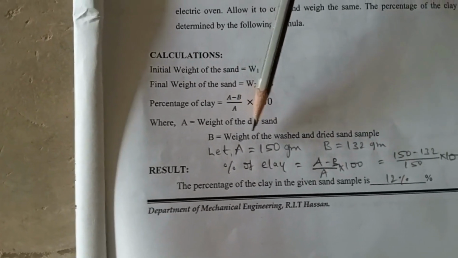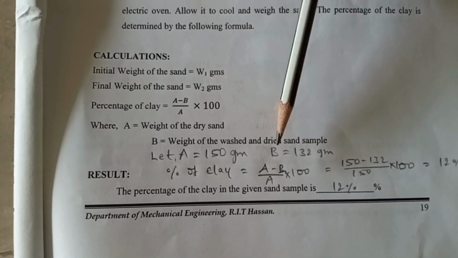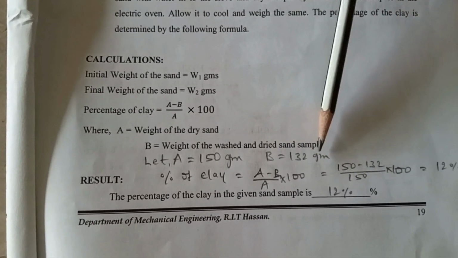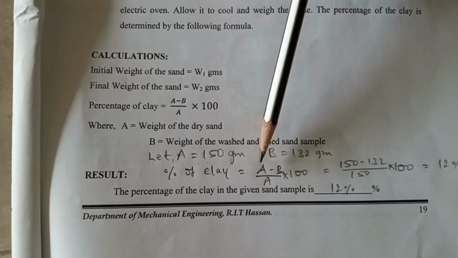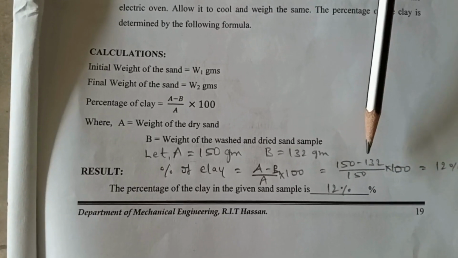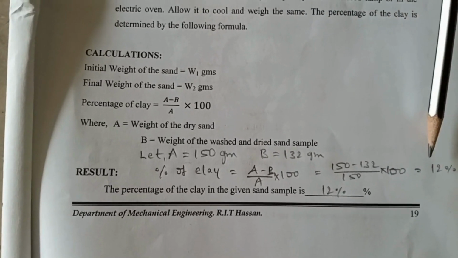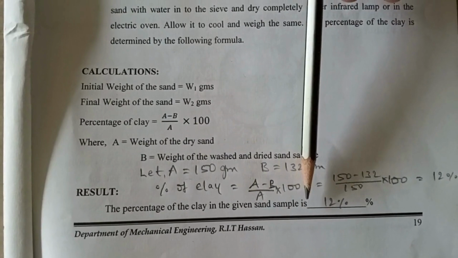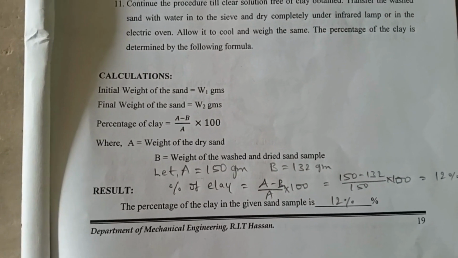We know that A is the initial weight of the sand we have taken, which is 150 gram, and after removing the moisture content with the help of the oven, the value of B is 132 gram. Then the formula is percentage of clay equals A minus B divided by A into 100. A value is 150 minus B value is 132, divided by 150 into 100. That value is 12%. The percentage of clay in the given sample is only 12%. So this is the way to conduct this experiment. Thank you.